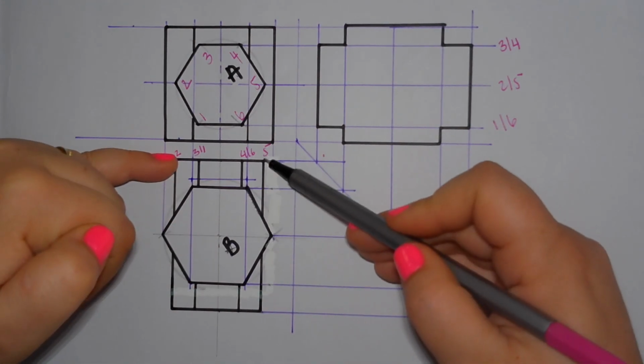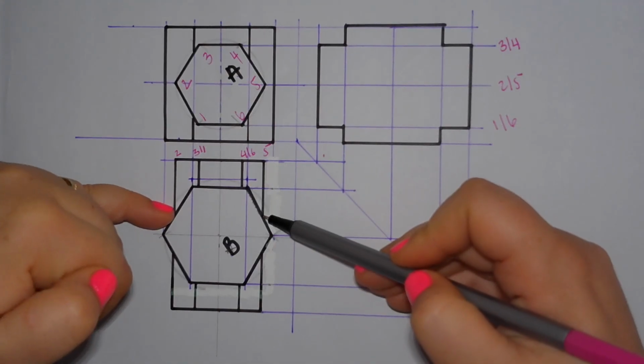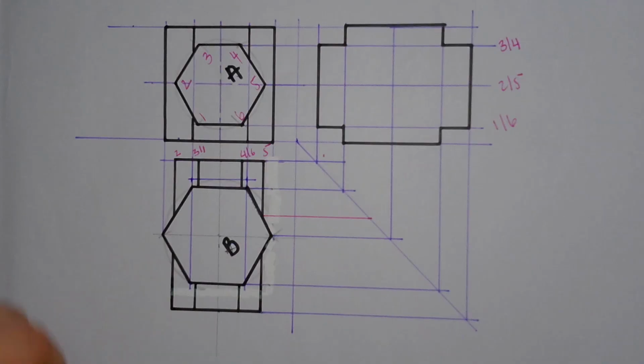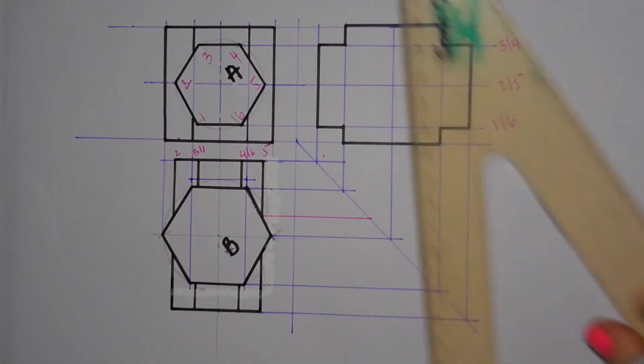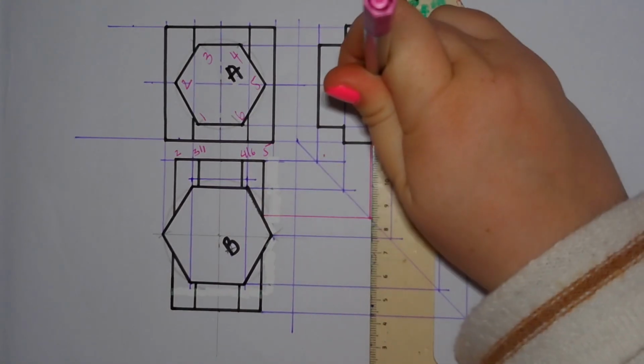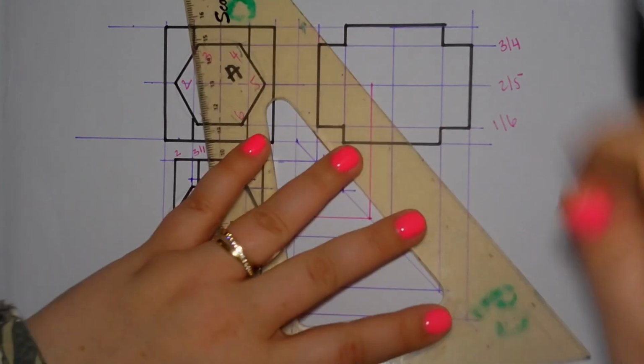Now, 2 and 5 is being cut a little bit lower. So I need to project that to the 45-degree line, and up until it meets line 2 and 5. Okay, then I can connect it.